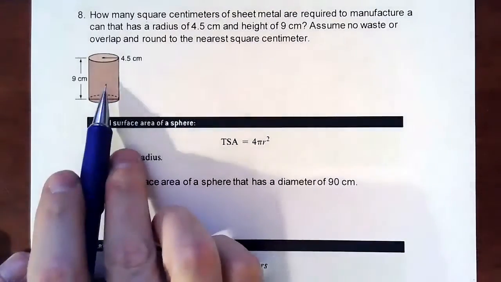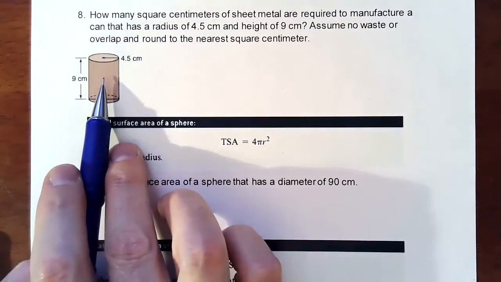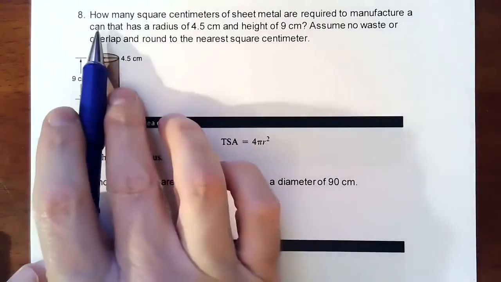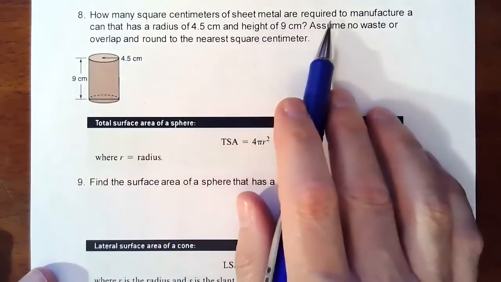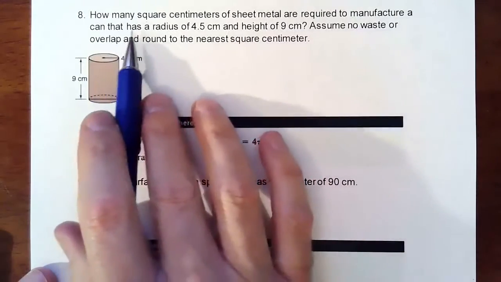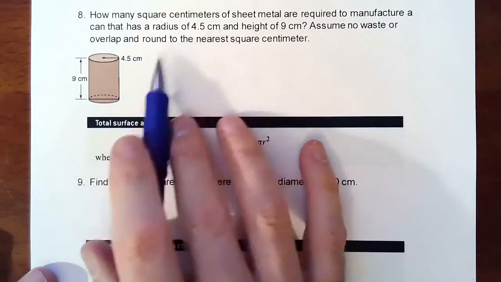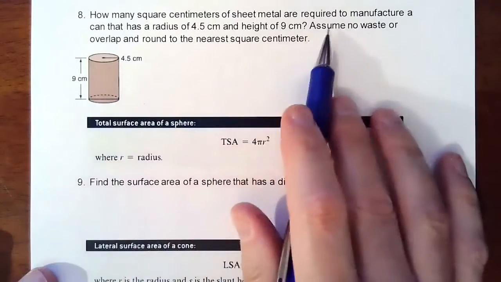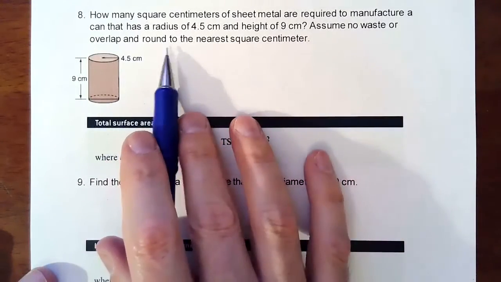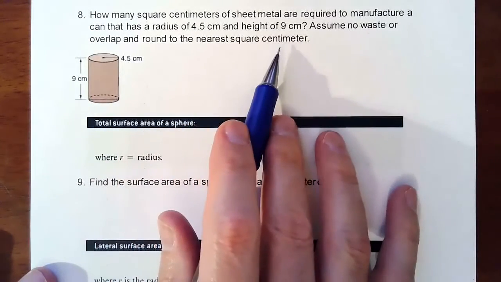In this video, we are going to find the surface area of a cylinder. So here's a question. It says, how many square centimeters of sheet metal are required to manufacture a can that has a radius of 4.5 centimeters, labeled here, and a height of 9 centimeters? Assume no waste or overlap and round to the nearest square centimeter.